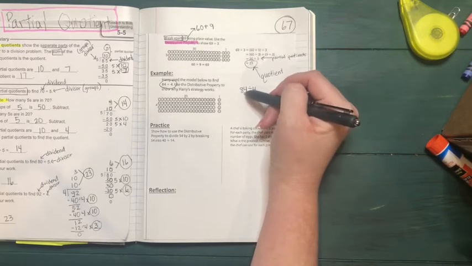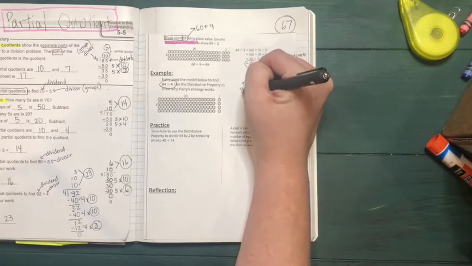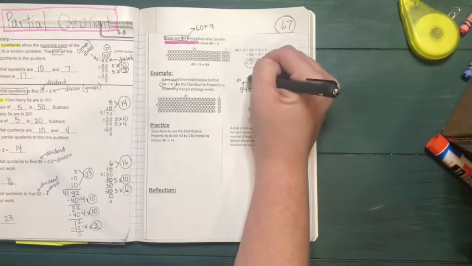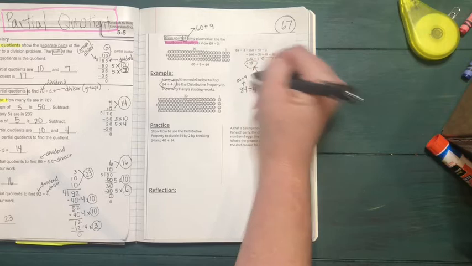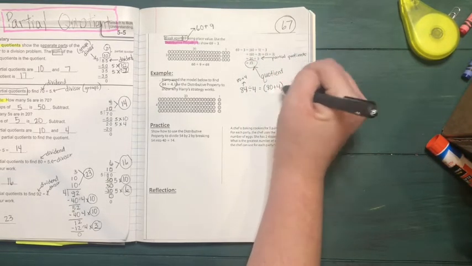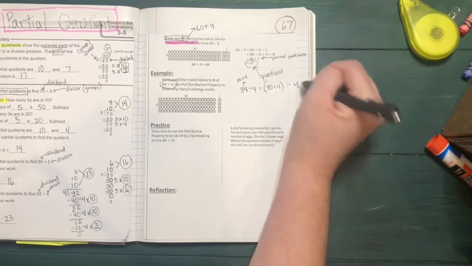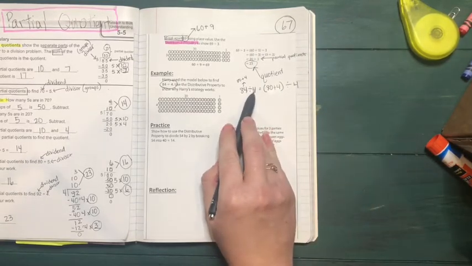So we're taking the dividend and actually going to rewrite it by showing that this is 8 tens, so that's an 80, plus 4 ones. So we're going to write that as 80 plus 4 as my first number pulled apart, divided by the same divisor as the original problem.